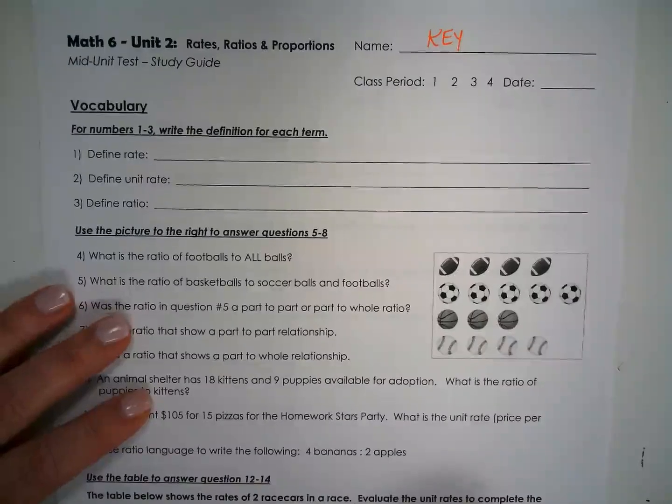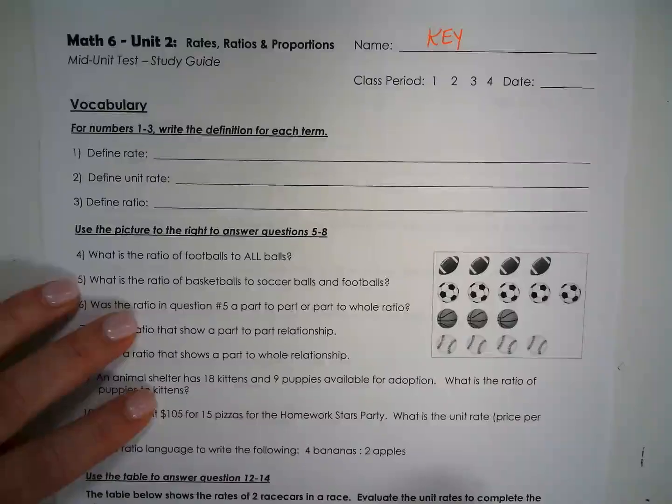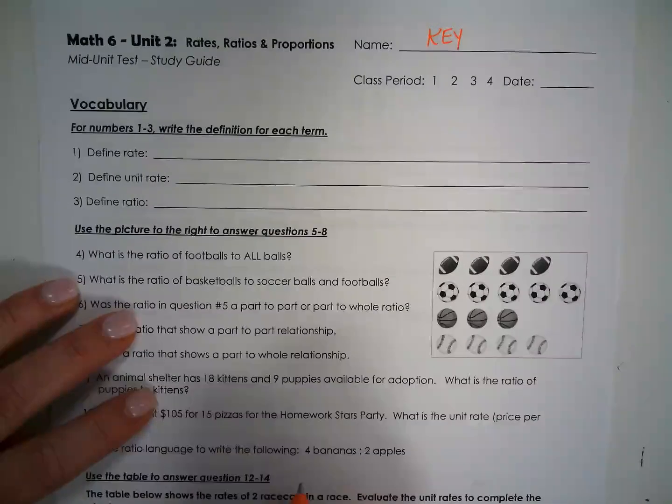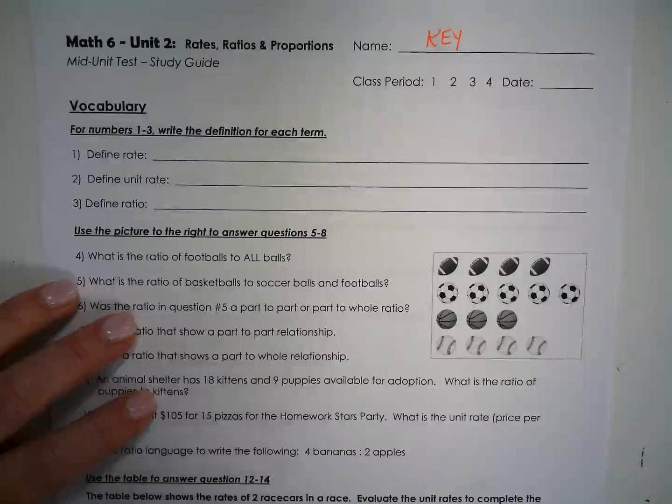All right, hi everybody, this is Miss Katz again, and I am going to solve all the problems on the study guide for the Unit 2 Rates, Ratios, and Proportions mid-unit test. So this is a test on just the first half of the unit.